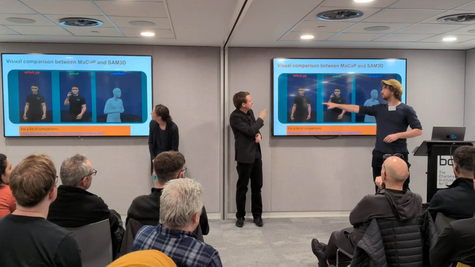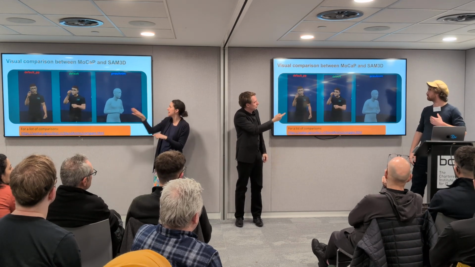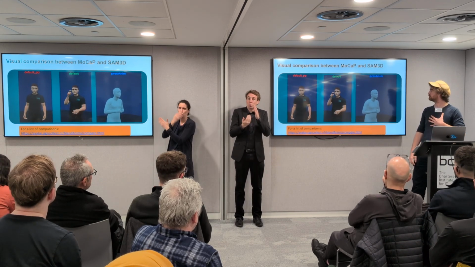This is motion capture, a default on the left. We have a motion capture lab, and then on the right, you see the new animation with HaMeR in combination with SAM 3D.